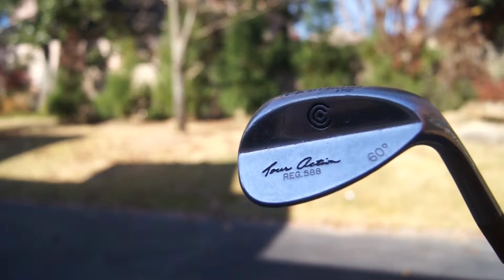A projectile is any object that has been thrown, shot, or launched into the air. The motion through the air which this object takes is known as projectile motion. Today we will be analyzing the projectile motion of a golf ball in the air. To demonstrate this, I will hit multiple golf balls with many different clubs.